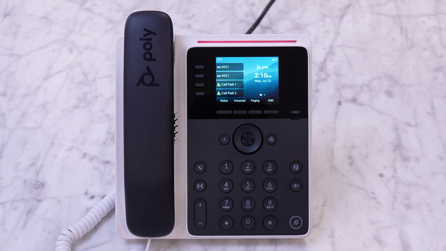The other way we recommend rebooting your phone is by unplugging it from its power source. This should be a last resort option to ensure that your phone reboots correctly and no other issues arise.